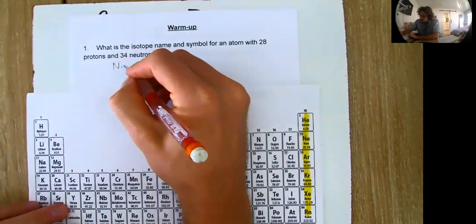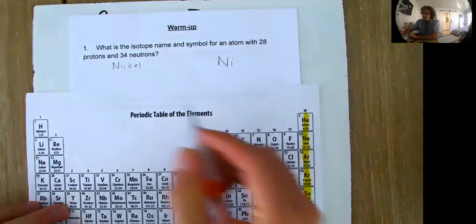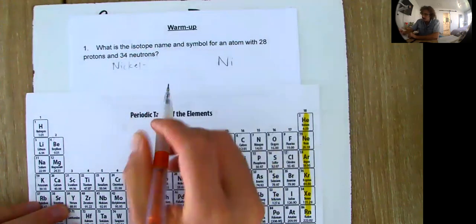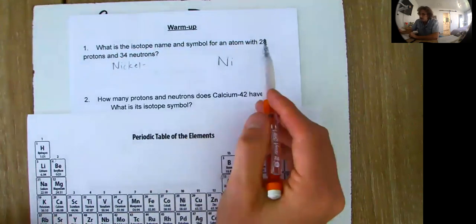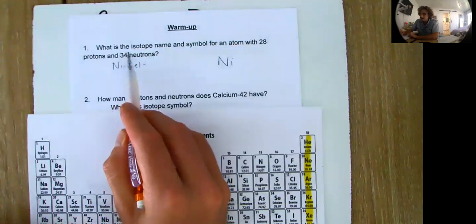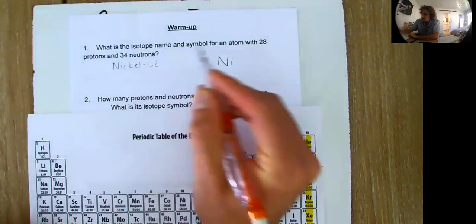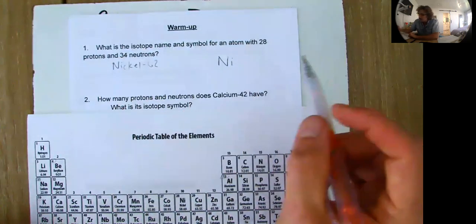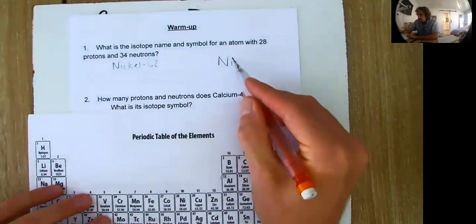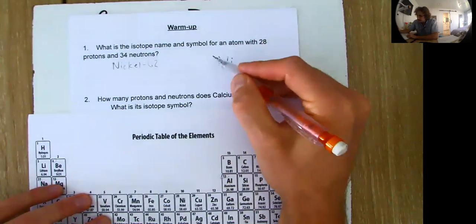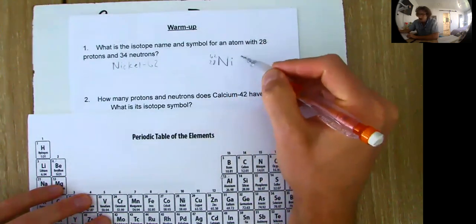So nickel for the name and Ni for the symbol, but am I done? No, I'm not, because the name needs to include a dash with the mass number. And remember, the mass number is the number of protons plus the number of neutrons. You got to memorize that. And that would be 62. Unless I did that math wrong. Sorry if I did, but no, I think it's right. Okay, and then the isotope symbol is incomplete. The isotope symbol needs to include the mass number and the number of protons. And this is not an ion, so it doesn't have a charge.